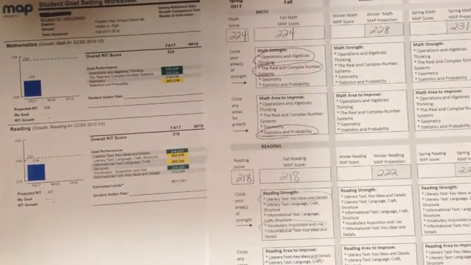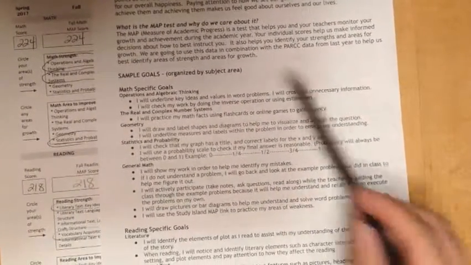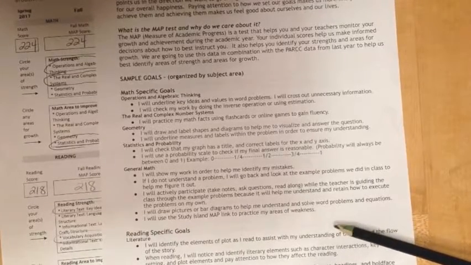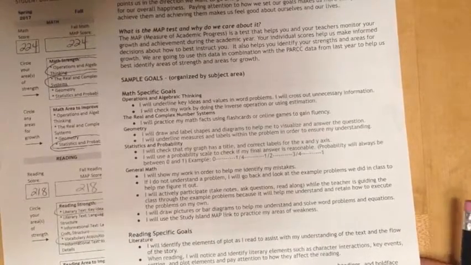Next comes the thinking part. We are going to look at these areas of growth and set actionable goals to help us improve our performance in these areas. For this part of the activity, you will need the goal setting worksheet and the sample goal sheet. Your teachers have put together a list of sample actionable goals that will help you, but you also have the option to write your own goal if none of the sample goals seem to fit your needs.